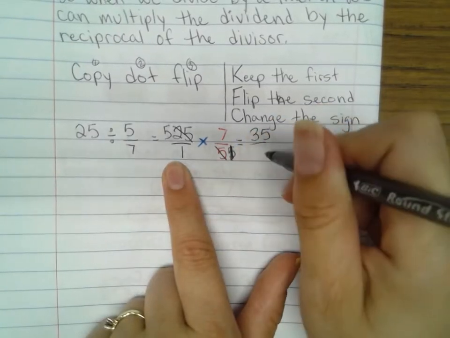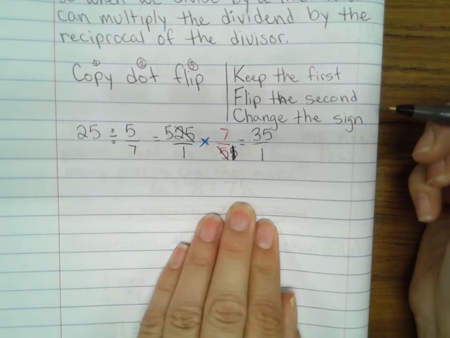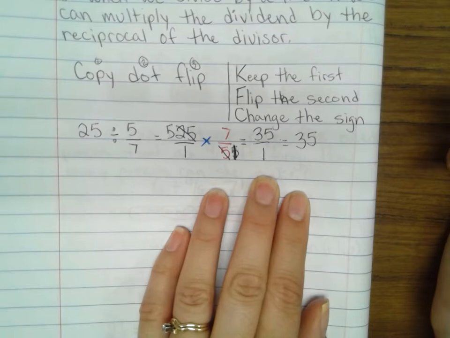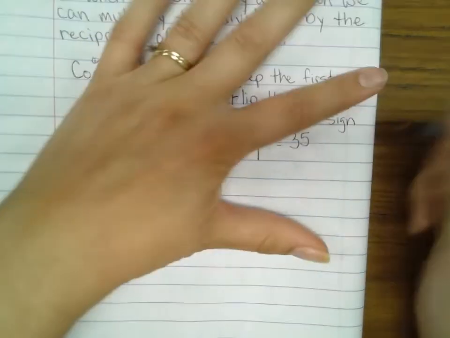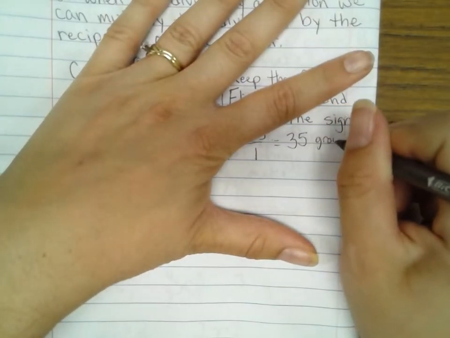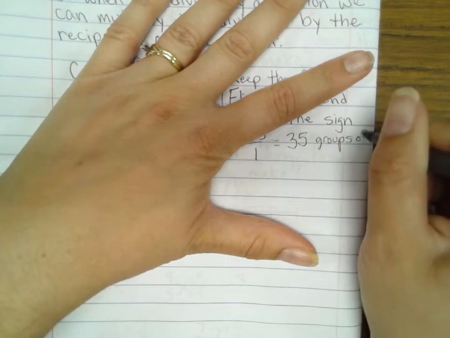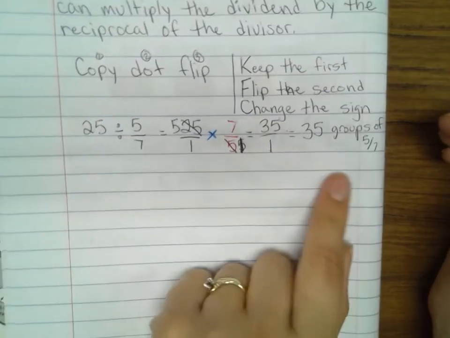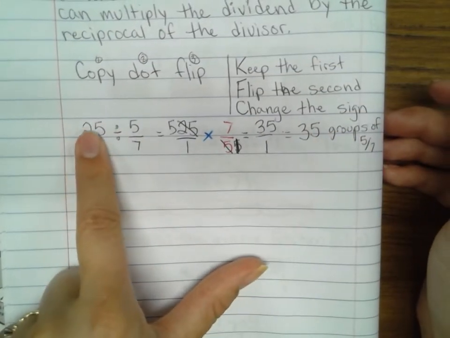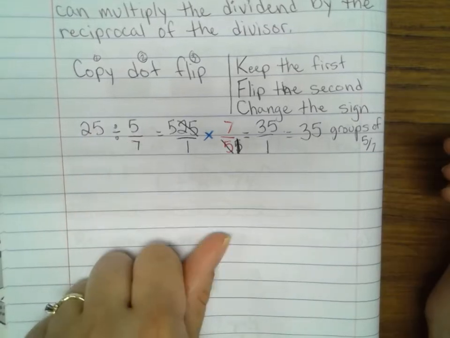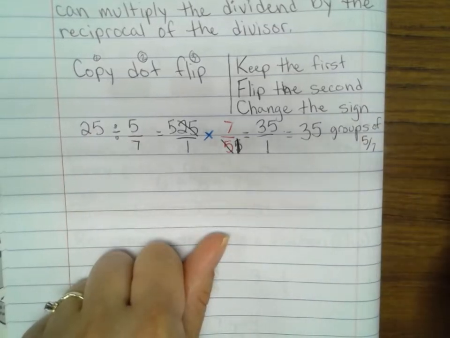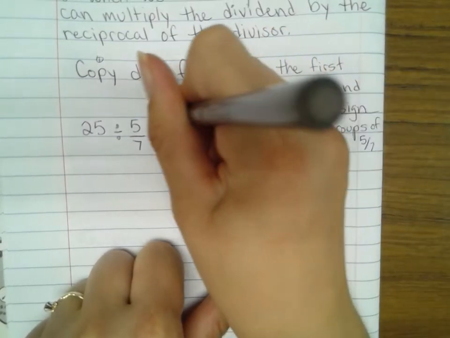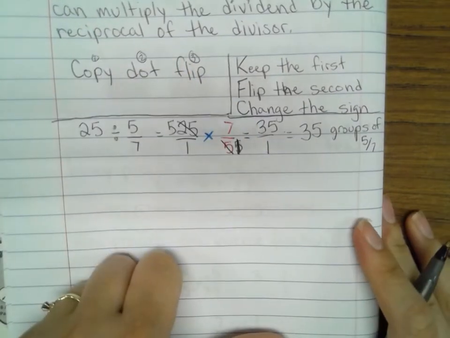Over 1 times 1 is 1. So in other words, there are 35 groups of 5 sevenths. I'm going to write that over here. Groups of 5 sevenths. That's what we found. There are 35 groups if I chop 25 whole units into groups of 5 sevenths. I can make 35 groups. I'm going to draw a line under these just so I don't accidentally mix my work up.